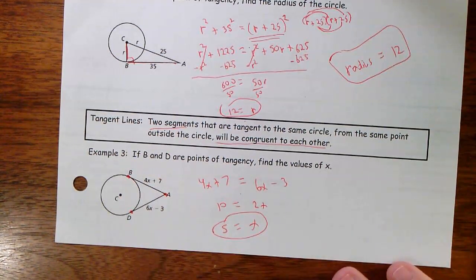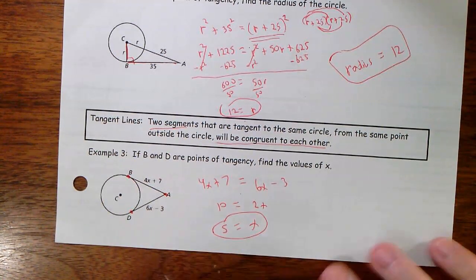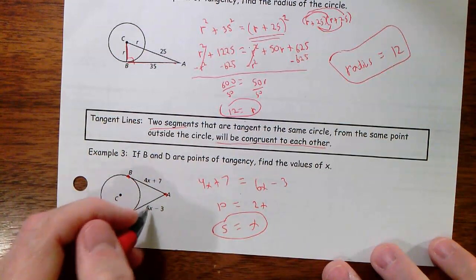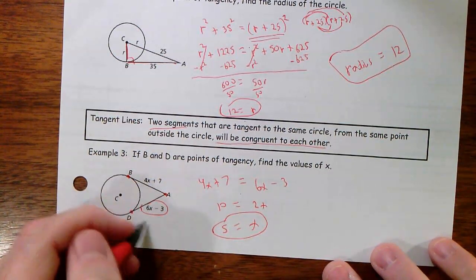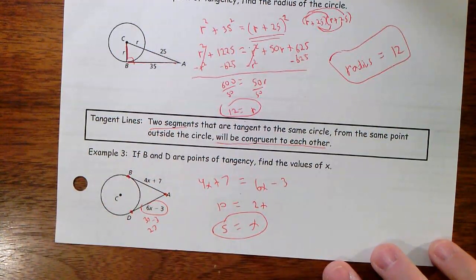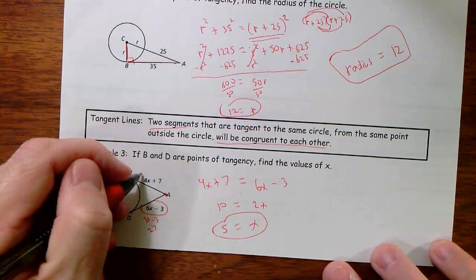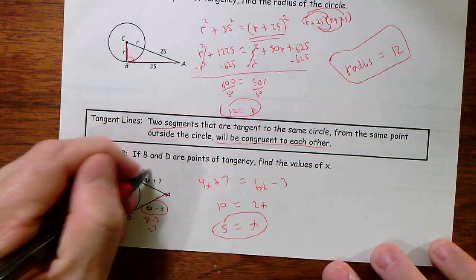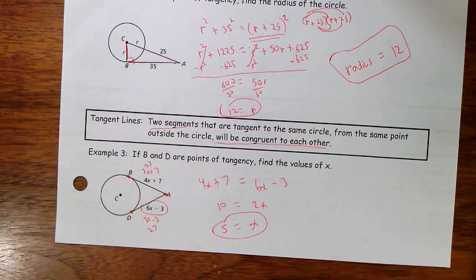and we have found the value of x, which is what we were supposed to do. We could verify it's correct by plugging it in. If I plugged it in here, I'd get 30 minus 3, which is 27. If I plugged it in up here, I would get 4 times 5, 20, plus 7, which is 27. It did make both segments equal to each other.